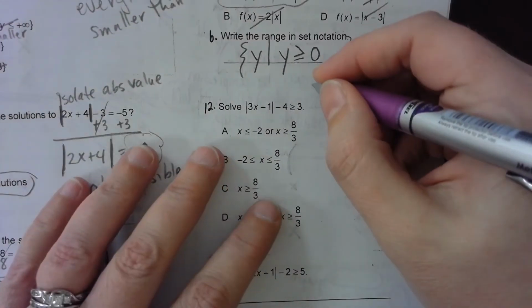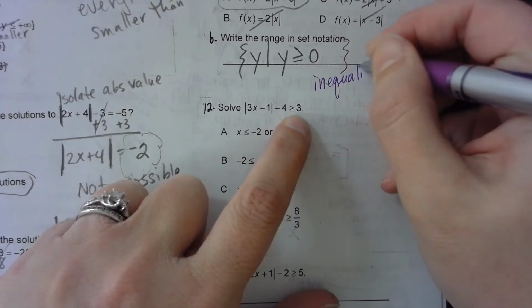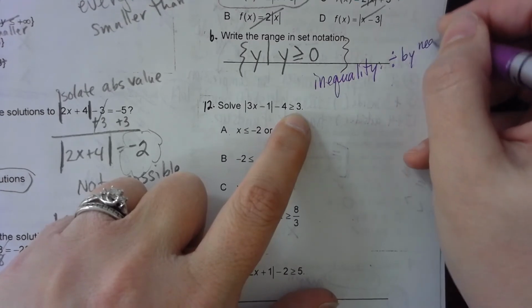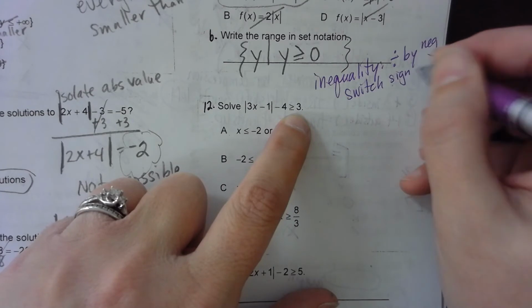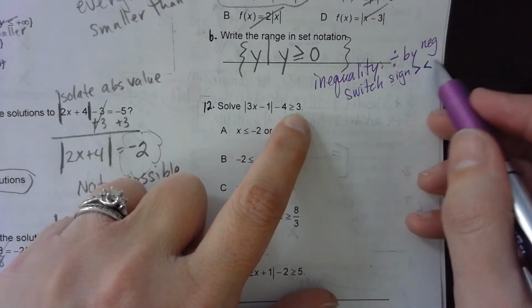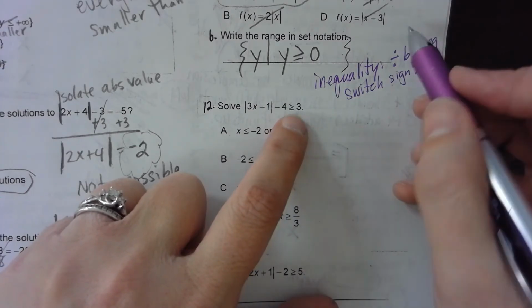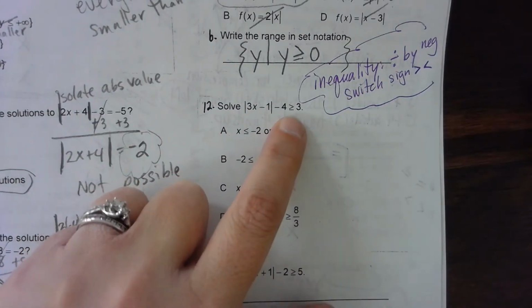Okay, just a reminder, the only thing that changes on an inequality is if you divide by a negative, you're going to switch the sign, meaning the absolute value sign. Like if it opens greater than, it's going to switch to less than. Okay, you're going to keep the equal to there. That's the only thing that changes. Otherwise, you still solve it exactly the same.